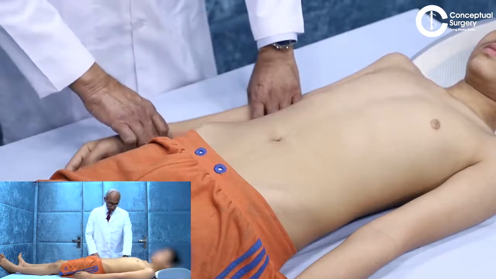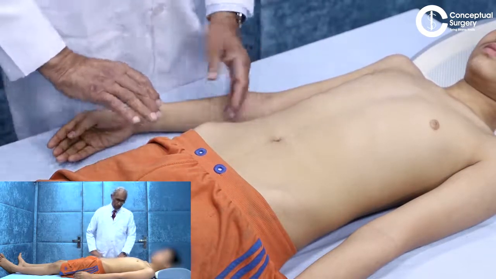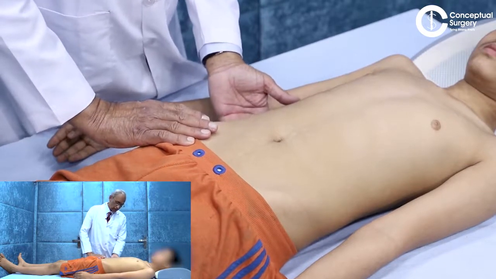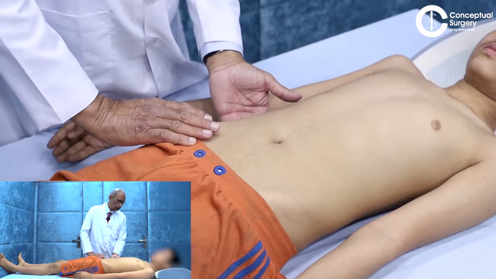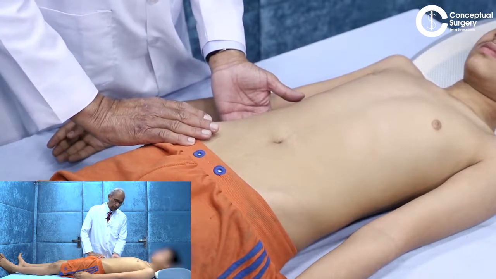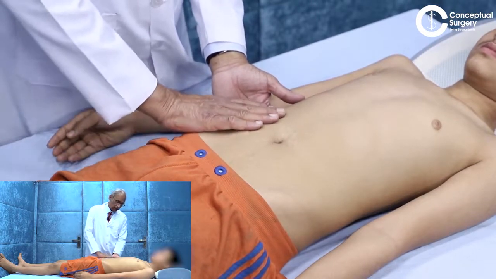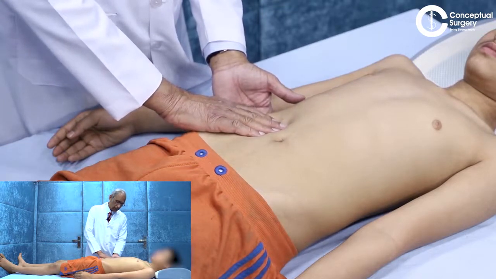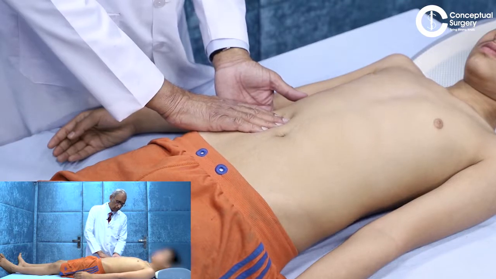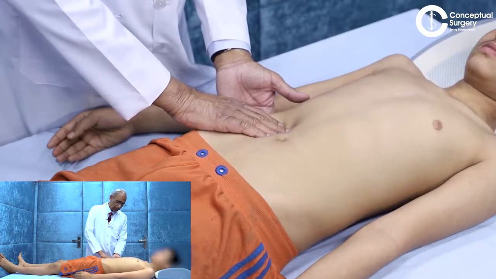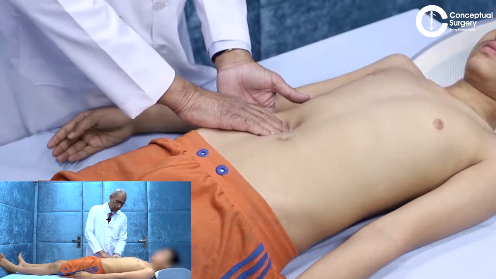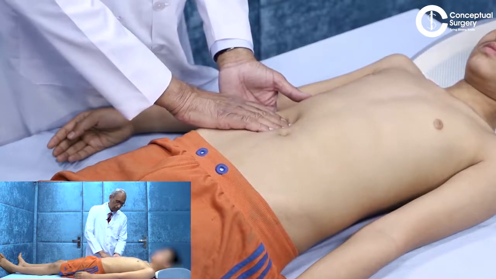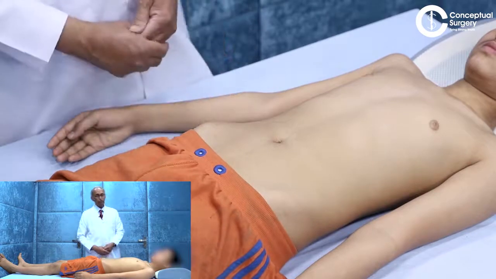Now, let me try. I don't want to hurt this young lad. So, I'm going to put my hand in the loin here, and he should tell me if there is pain. I put my hand in the loin here and my opposite hand in the front, and I'll ask him to take a deep breath. Take a deep breath. With each breath, I depress my hand. Take a deep breath, again, and once more. In fact, I am able to feel the lower pole of his kidney.